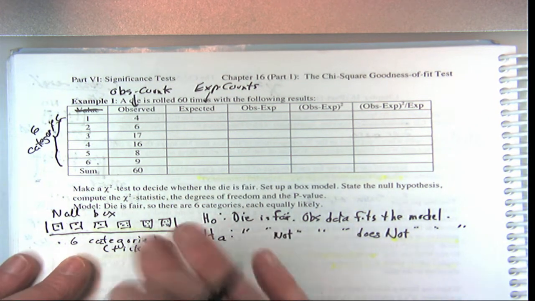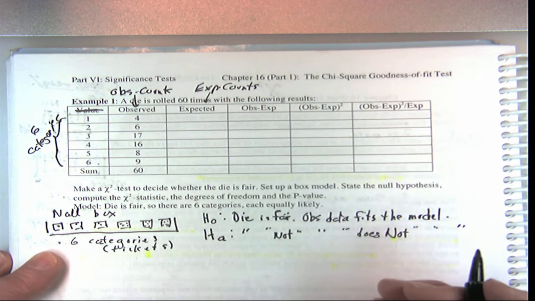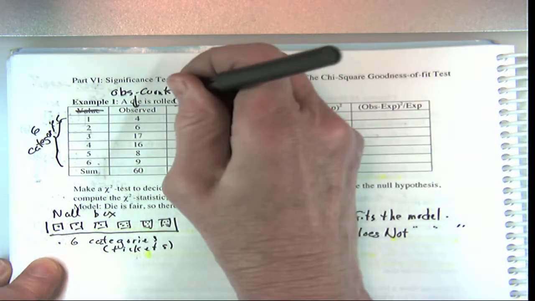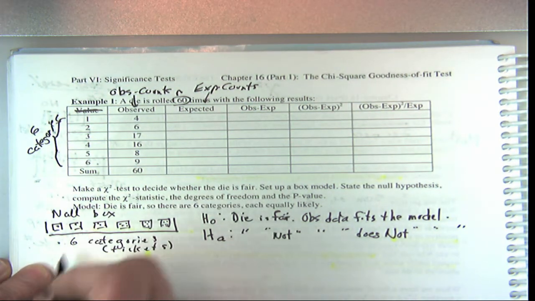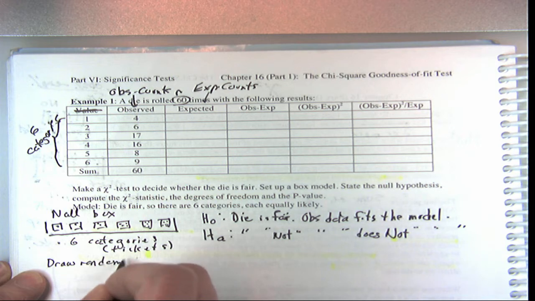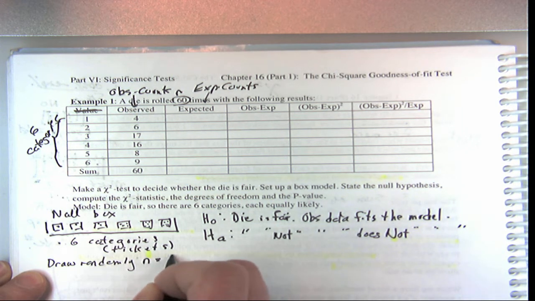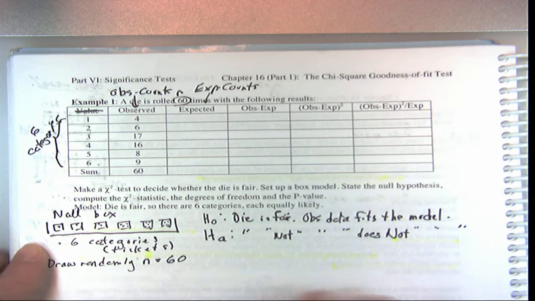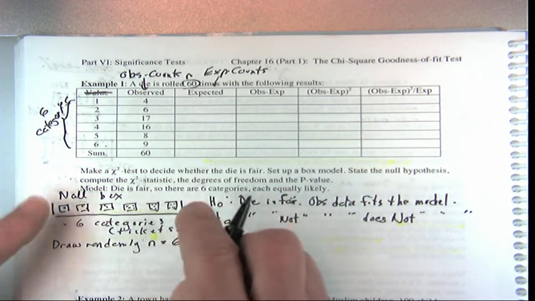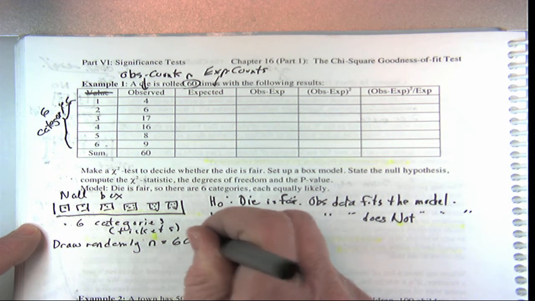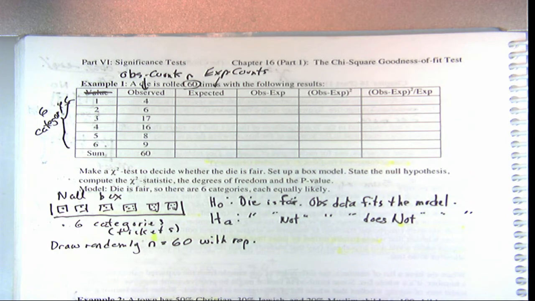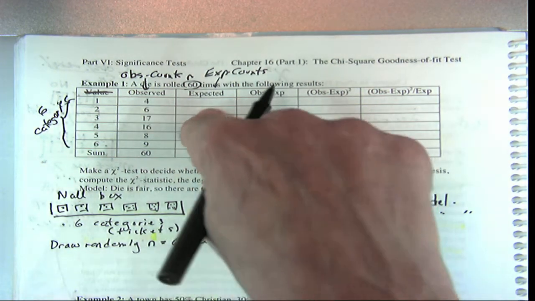Right? So now we have to think, okay, so we're going to roll the die how many times? There's your n, 60 times. So we're going to draw randomly n equals 60 tickets. And this is like a gambling game. Of course, there's only 6 tickets in here, right? But we want to keep the odds the same every time. So it's with replacement.